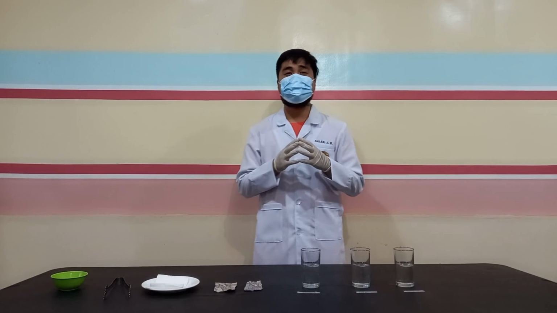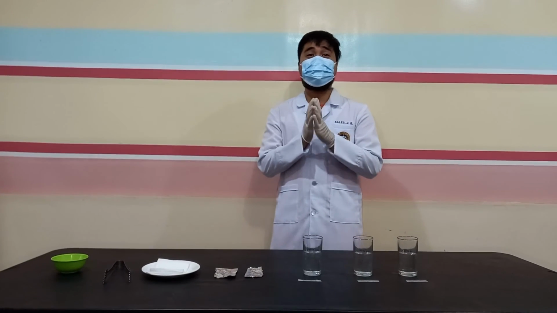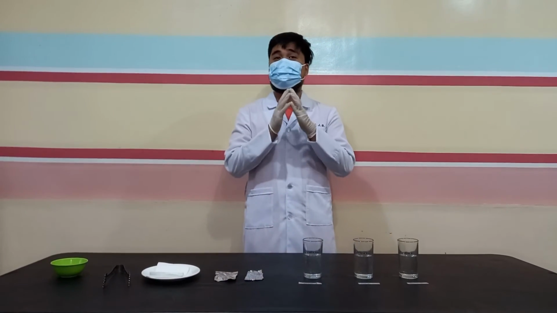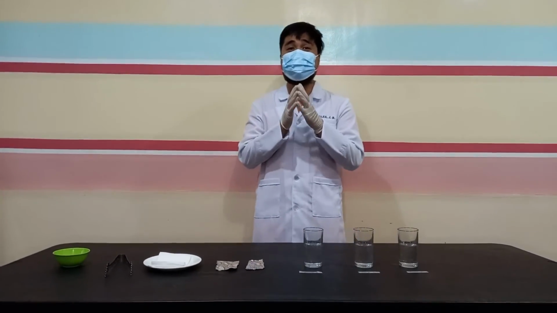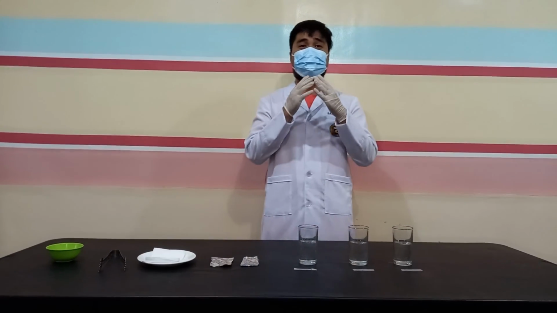Today, I will be performing the clearing process, which is part of the tissue processing. Clearing is the process whereby the dehydrating agent is removed from the tissue and is replaced with a substance or clearing agent that will dissolve with the wax that will be used in impregnation.